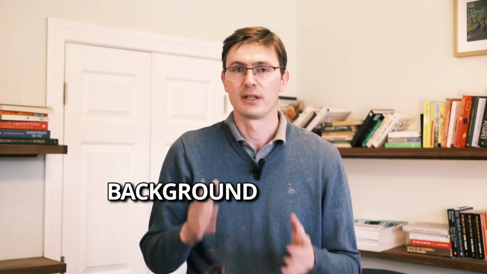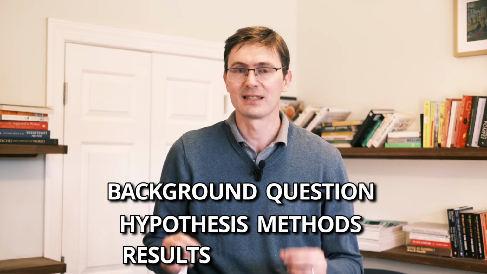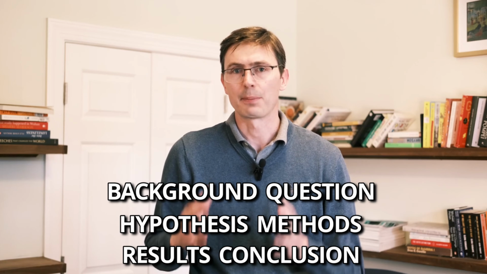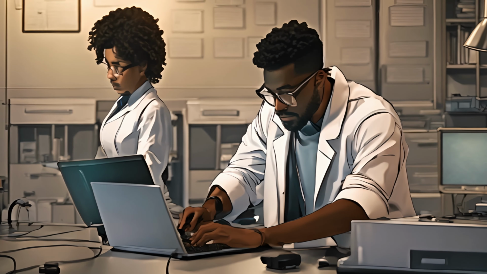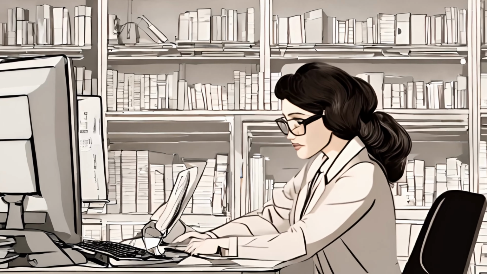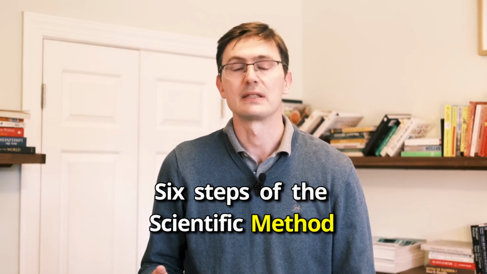The 6 elements I like to include in my scientific abstracts are the background of my research, the question, the hypothesis, the methods, the results, and the conclusion. The approach is probably the most accepted, and let's see why it's so widely used. The 6 elements that I mentioned are, at the end of the day, the 6 steps of the scientific method.